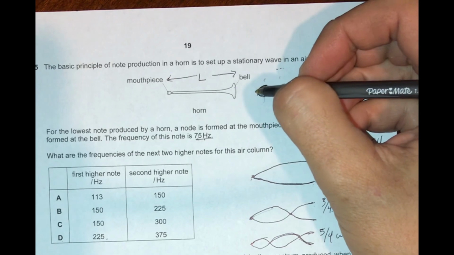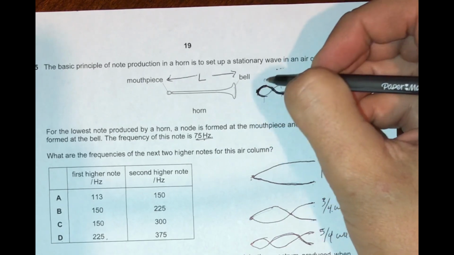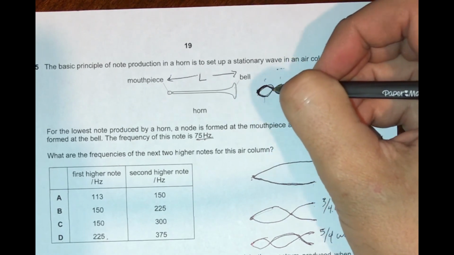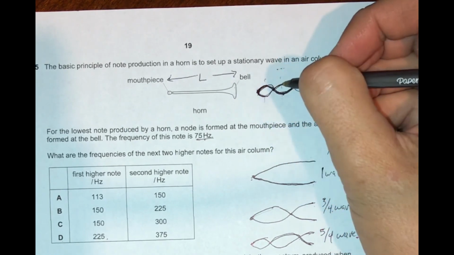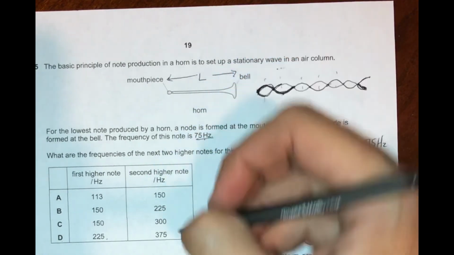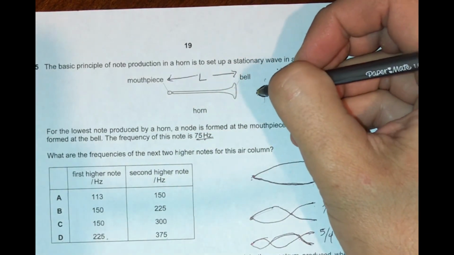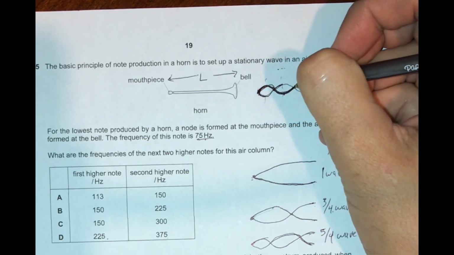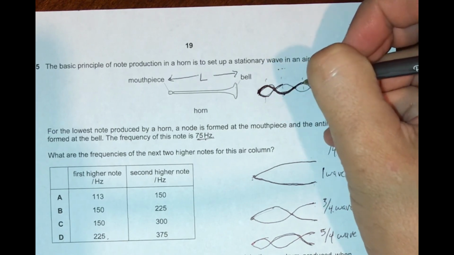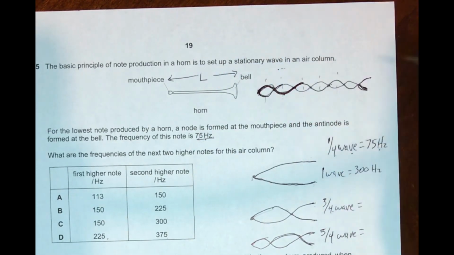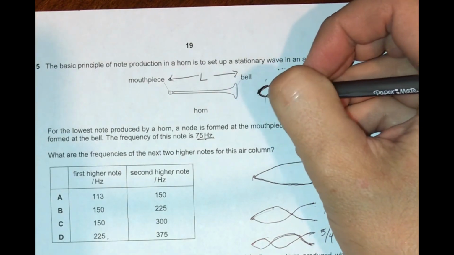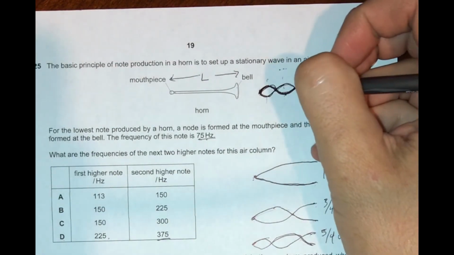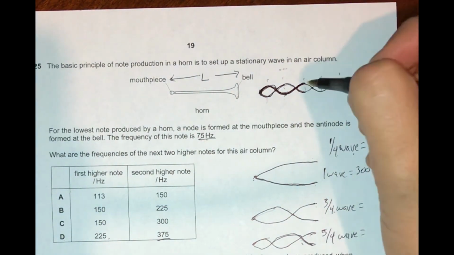And so we saw that here was our first harmonic, that much of the stationary wave. The next harmonic, we had to go all the way to that antinode, and so this much of the stationary wave. And then the final, the second higher note, would be 375. We'd have our 75, 150, 300, our full wavelength, and then another 75, right, since we already knew each quarter of the wave was 75 hertz. So our final 375 hertz would be that waveform that corresponds to this figure here, right?